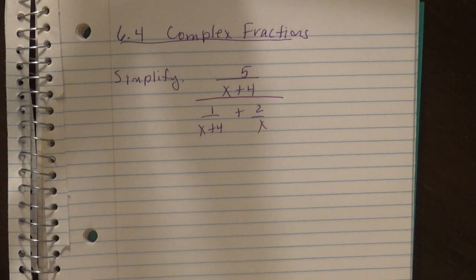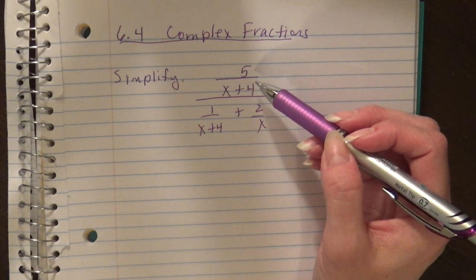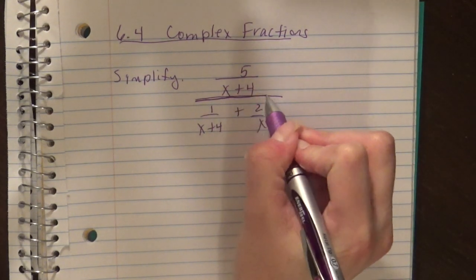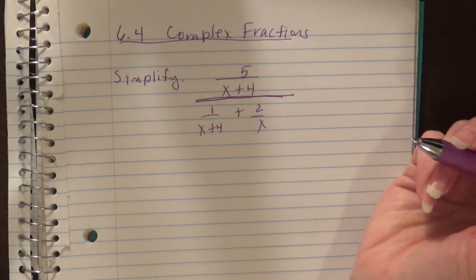In section 6.4, this section covers adding and subtracting rational expressions. We have covered that already with some of the previous videos that you viewed. However, one thing that was not included were complex fractions. A complex fraction is a fraction that has another fraction either in the numerator or in the denominator or both.